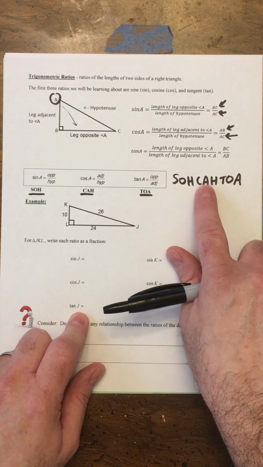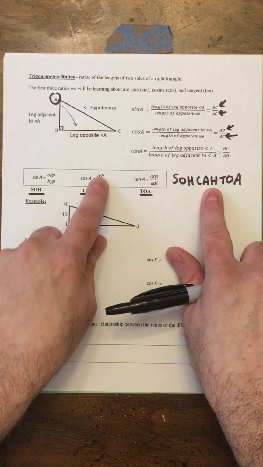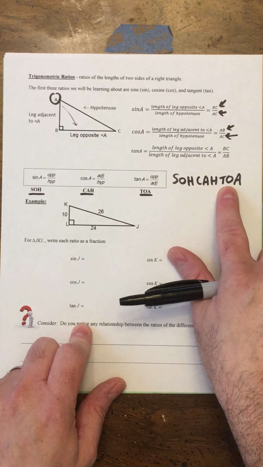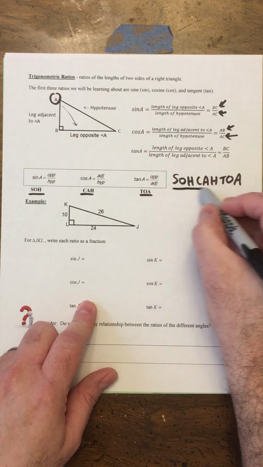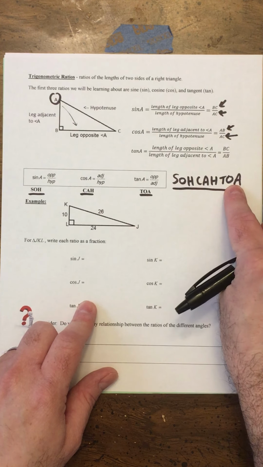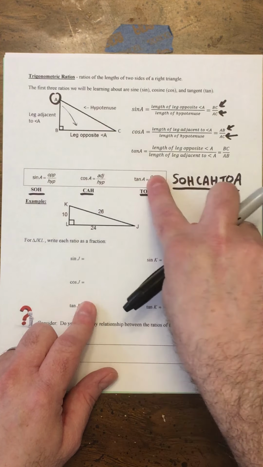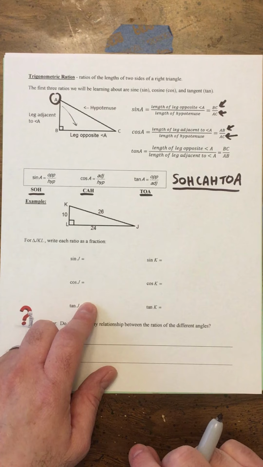Cosine stands for adjacent over hypotenuse, that's this ratio here. And tan stands for opposite over adjacent, that's this ratio here. So if you remember this word, SOHCAHTOA, you'll never need to look at these ratios. You'll know how to create them right from using this word, okay?